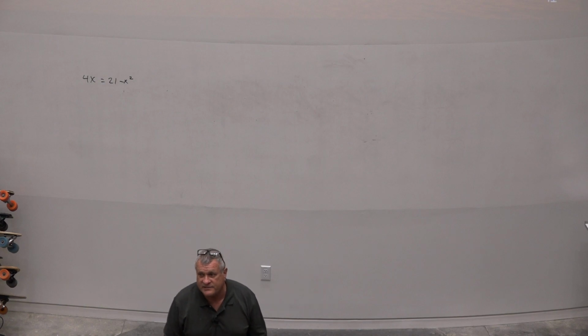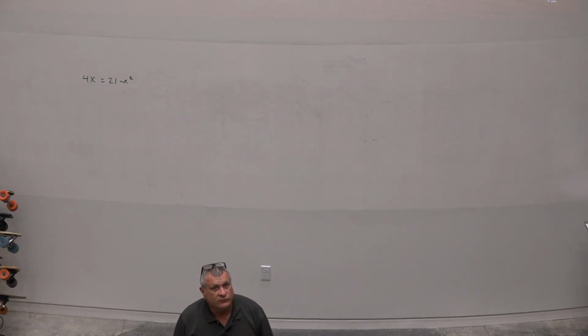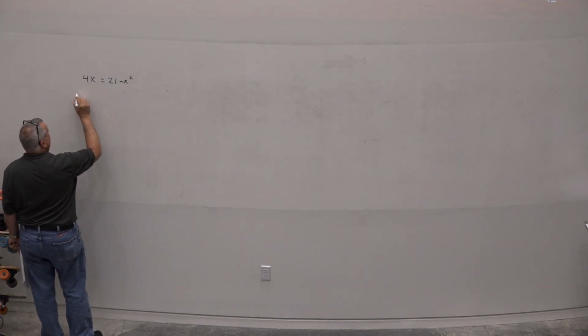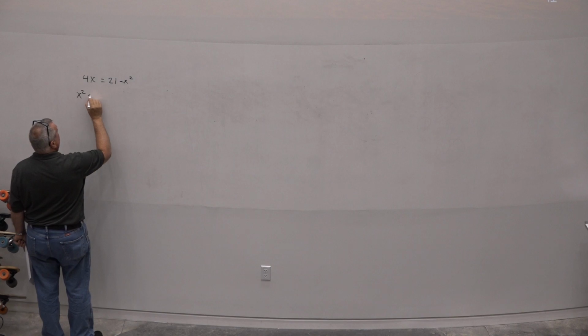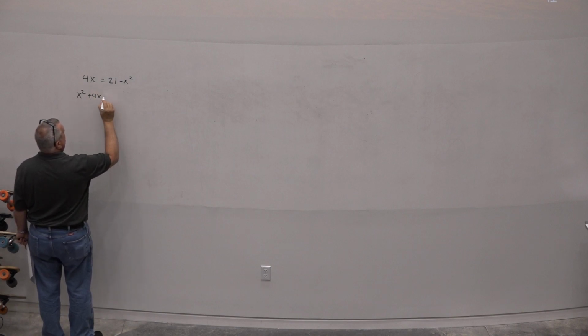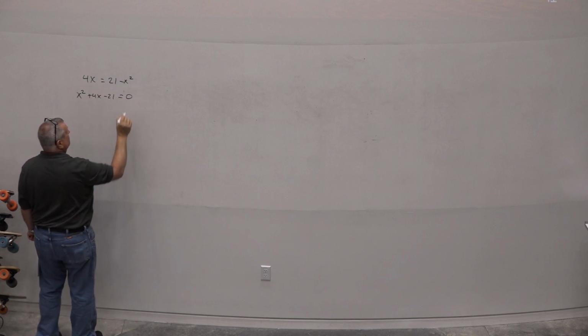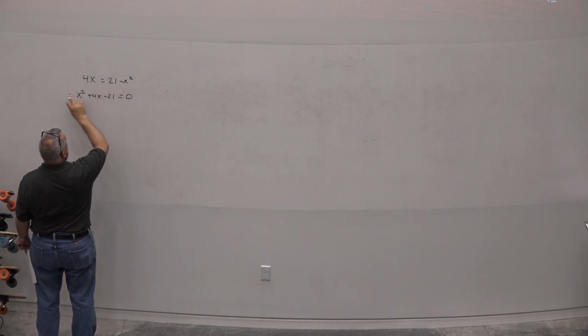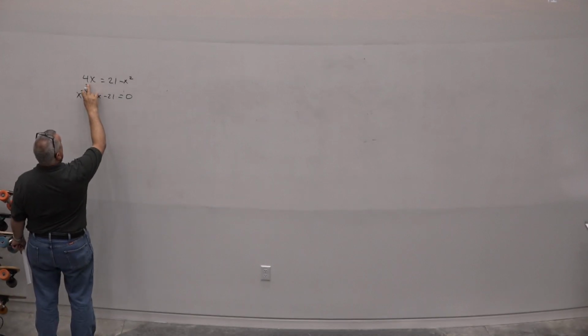They made a little bit of a mess of it. What's the first thing I'm going to do if I'm trying to find the roots? Put it in standard form, right? Don't keep it in this form. Let's get this x squared over here plus 4x minus 21.